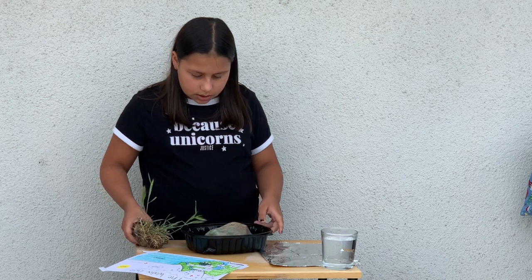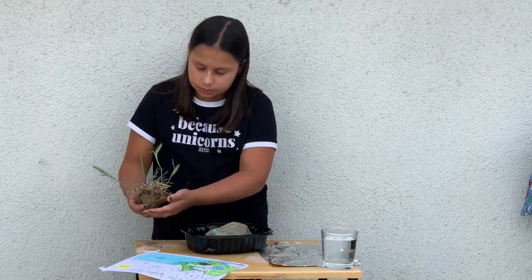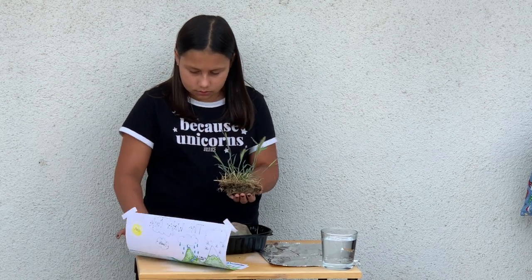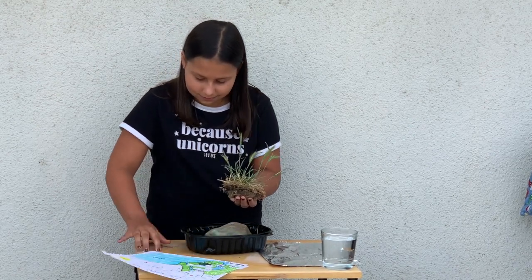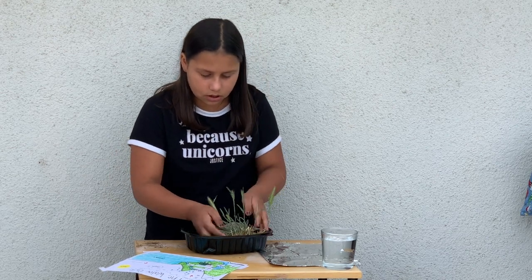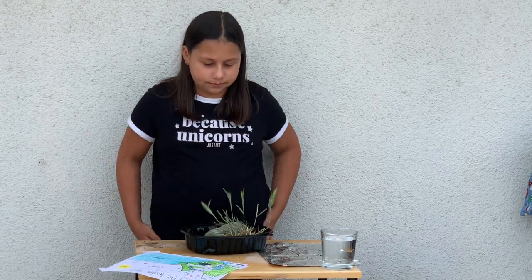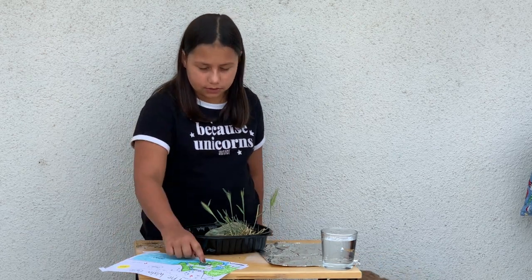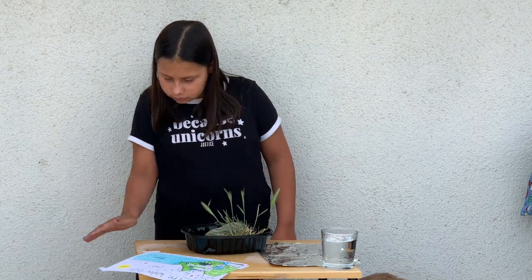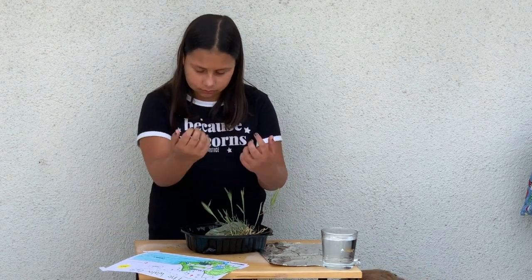And next we have some grass. So we have a plant. This is actually foxtail weed from my backyard. We dug up the weed instead of grass, so we didn't mess up our lawn. Okay, why are we putting the grass in there? What's the grass going to do for us? The grass is going to represent the transpiration part. Oh, so it's going to soak up the water and then breathe the water vapor back out.